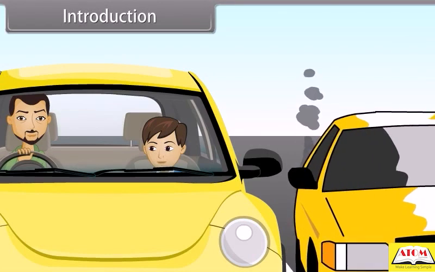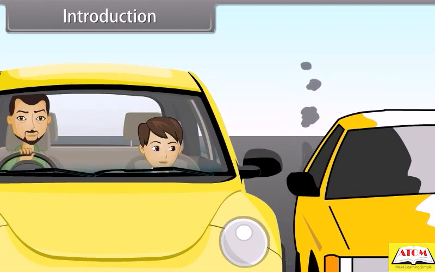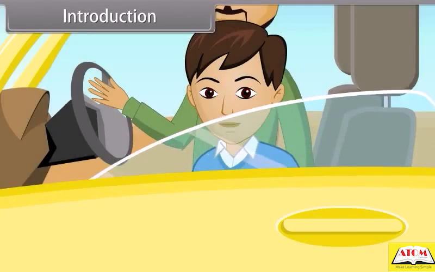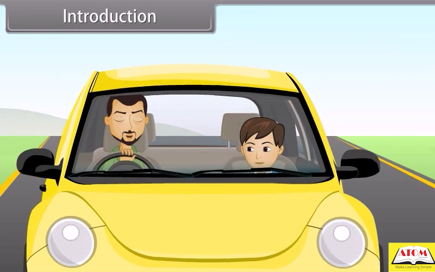Thanks, Dad. Look at that car, Dad. What does it release? The substance releasing from the car causes air pollution. These substances also affect health and cause asthma-like diseases. Can't we stop it? We can control the air pollution by using different techniques.